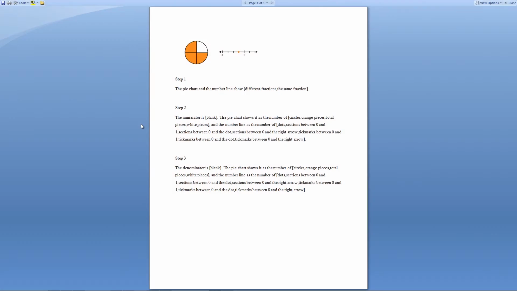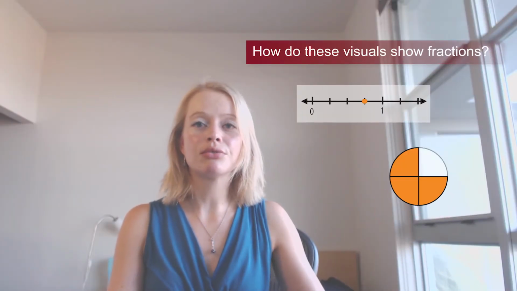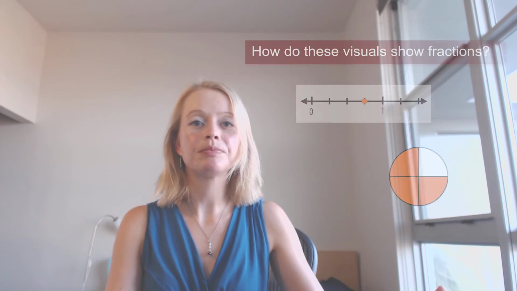So I already wrote out an example problem in Word, and this problem prompts students to explain correspondences between a pie chart and a number line. So up here we have two pictures, and then we have three steps, each with a fill-in-the-gap text where students answer questions about how the two visuals show fractions. And just like last time, I will use a template that I will share with you.